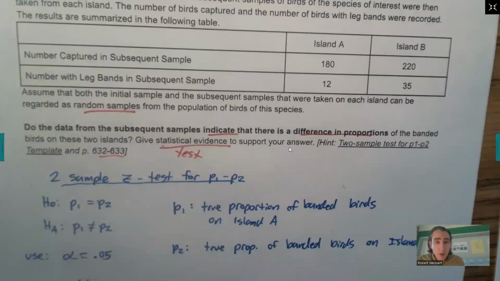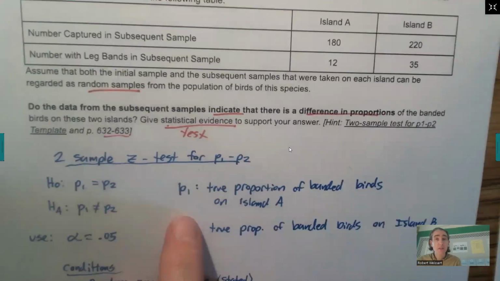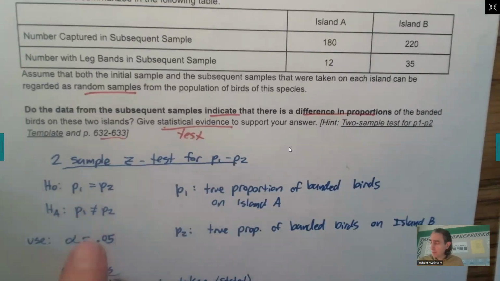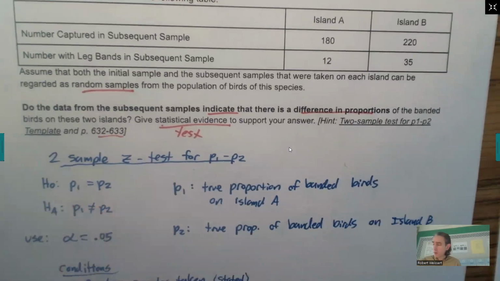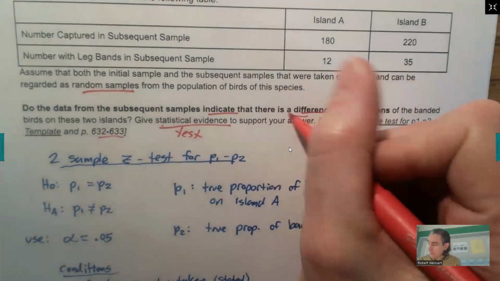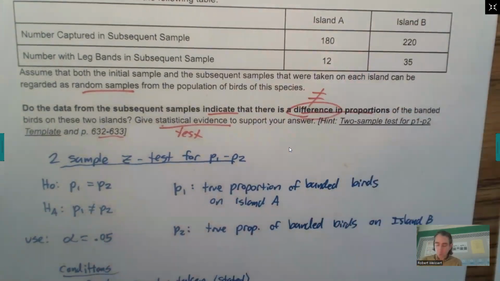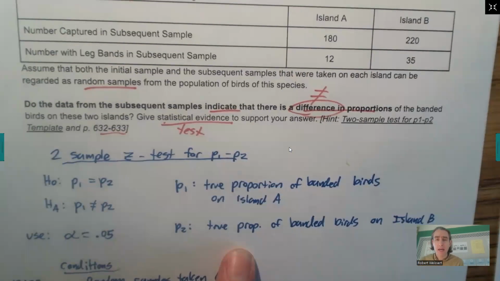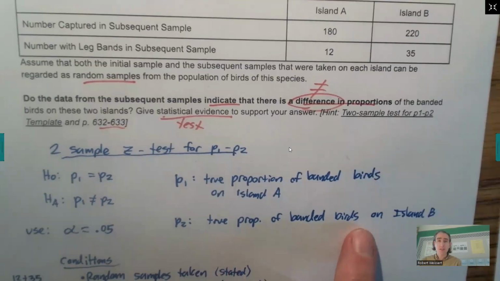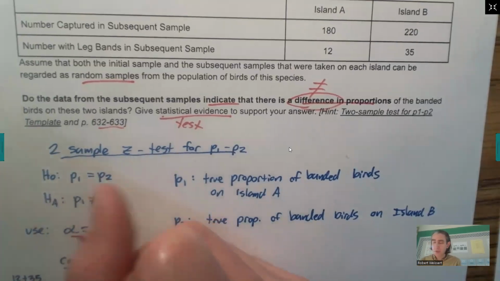Okay, guys, so we're just going to check our work here. This is a 2-sample z-test for P1 minus P2. I set my hypotheses up like this. H0: P1 equals P2. Since the word is difference, that's a not equal to, so my Ha would be P1 is not equal to P2. Now I do want to define my proportions. P1 is the true proportion of banded birds on Island A, and P2 is the true proportion of banded birds on Island B. And since I was not given one, I'm once again going to use 0.05 as my alpha level.